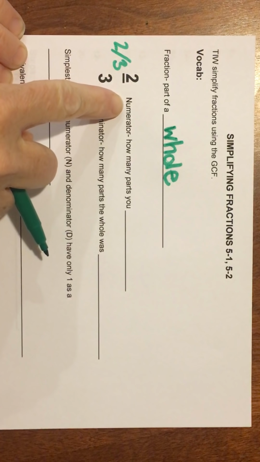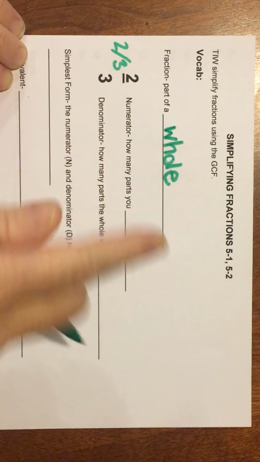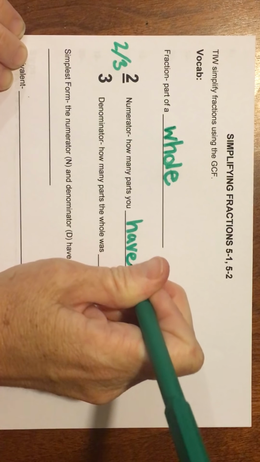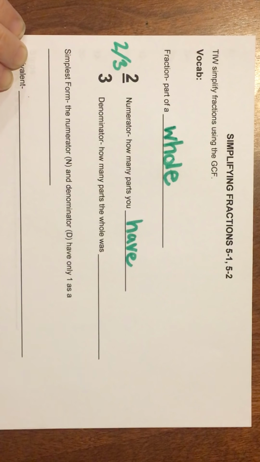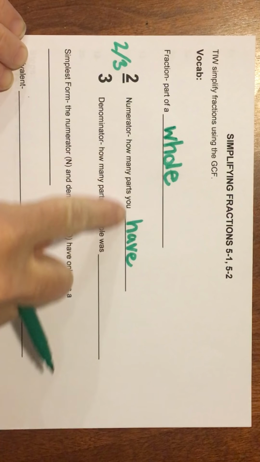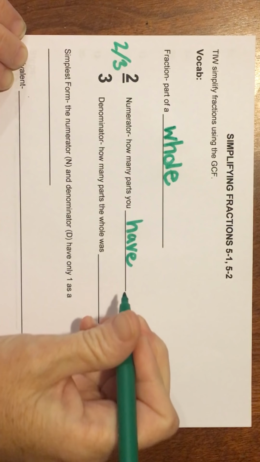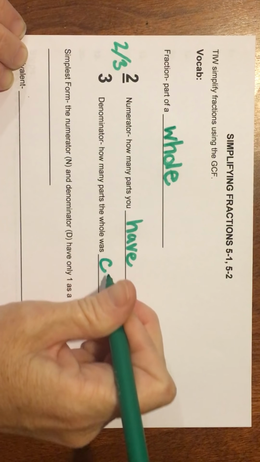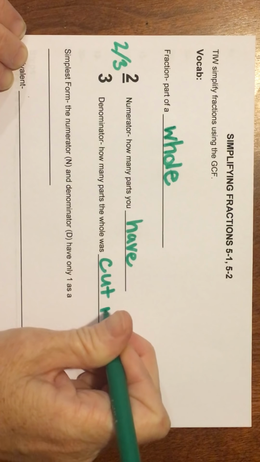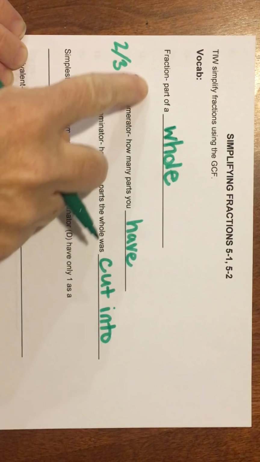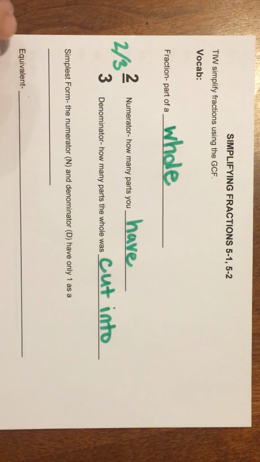So the top number is called our numerator. It's how many parts you have. So say a cake was cut into slices. This is how many of the parts I have, how many slices I have. The denominator is how many parts the whole was cut into. So the cake was cut into 3 slices, but I only have 2 of them.